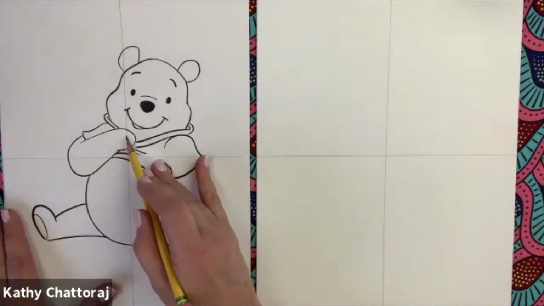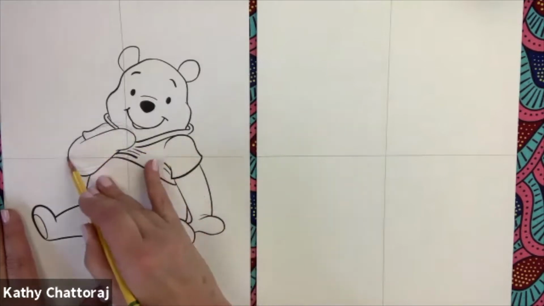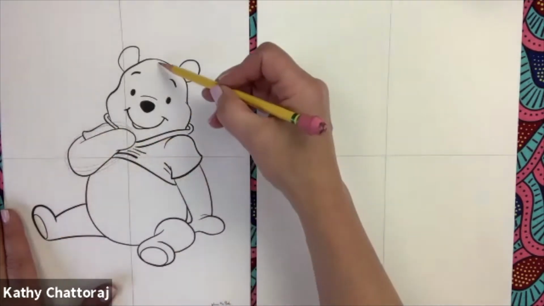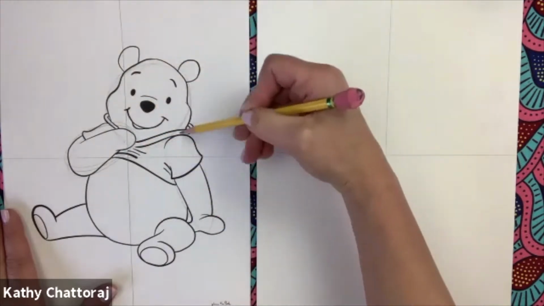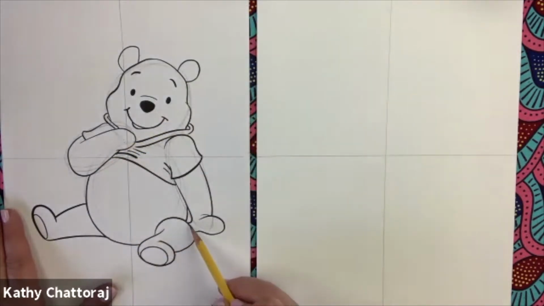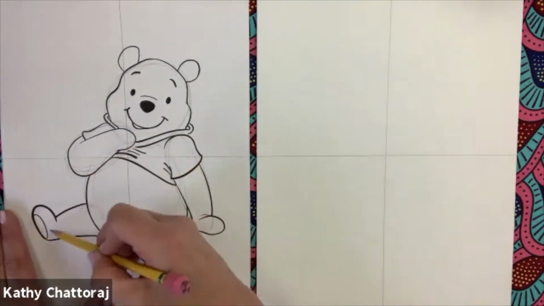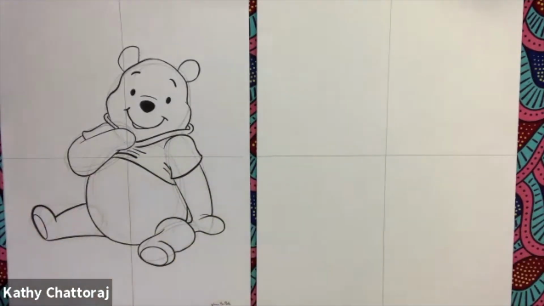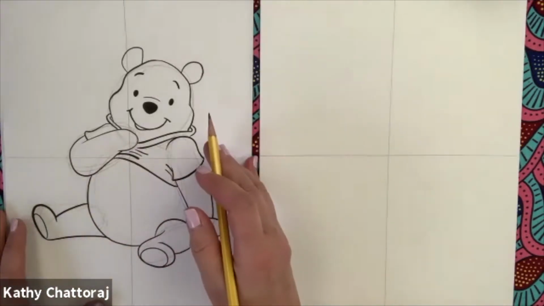I also like to look at my drawing and mask out my shapes. And if I look over here, I'm going to see lots of ovals and circles. I have an oval circle situation going on over here. It's a very easy drawing to draw. So we're going to start right down in here with the most important part, which is the circle right here, which is grounding our character, Winnie the Pooh.